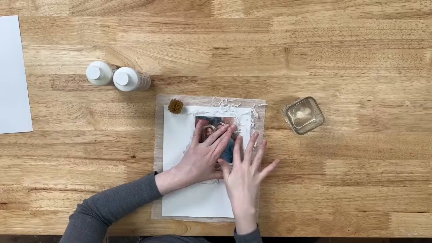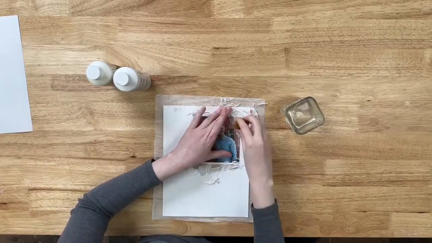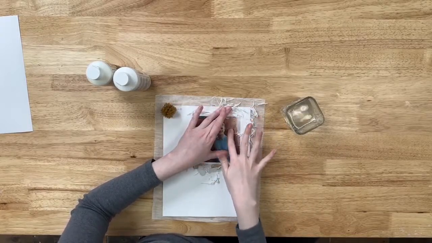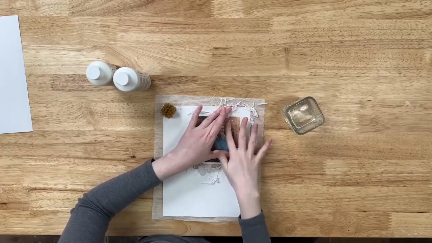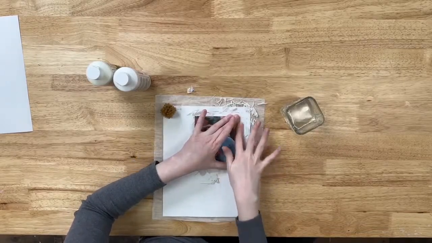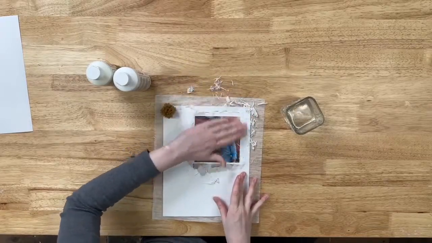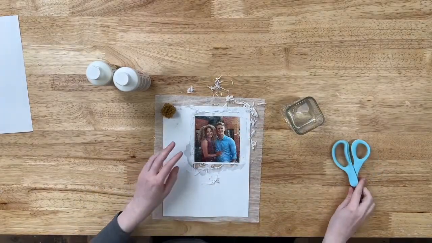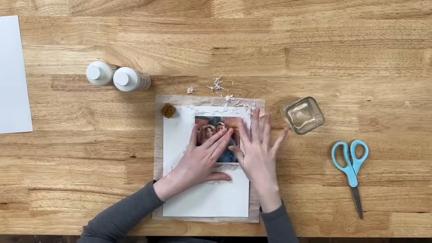We're almost done removing our first layer. Make sure that all the paper from our first layer is off.